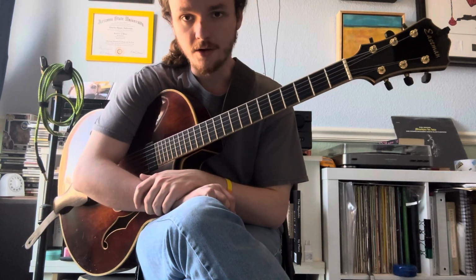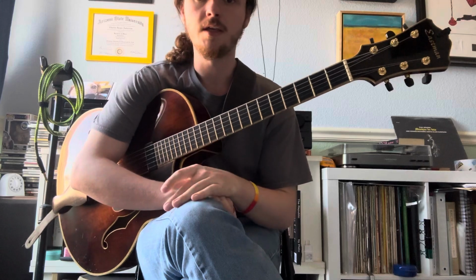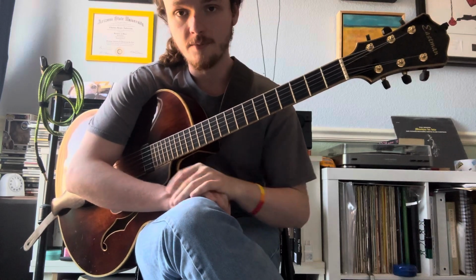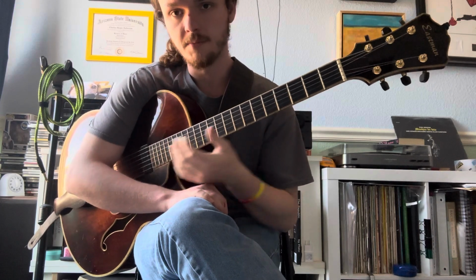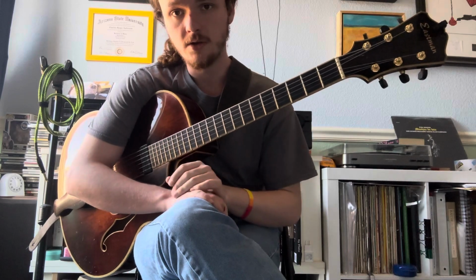So take all of these patterns, run them through every key, and get them up to speed, and before you know it, you'll be playing arpeggios up and down the neck like you actually know how to play the guitar.